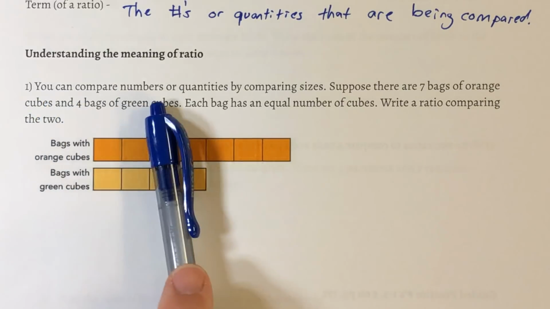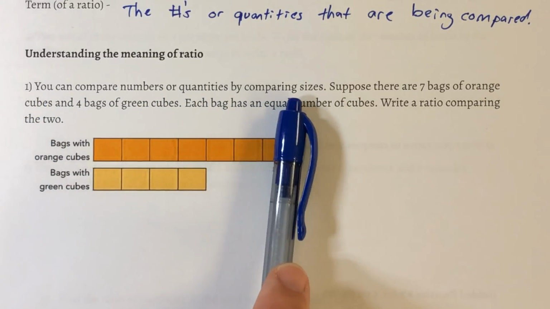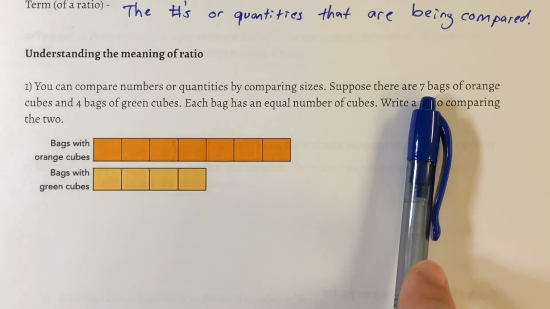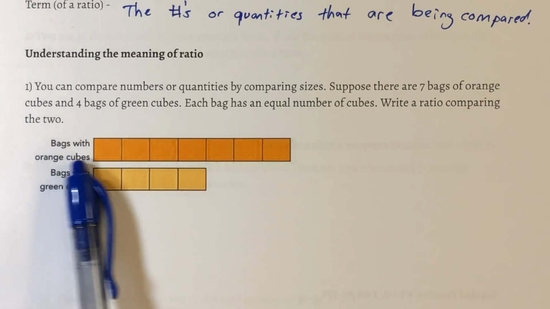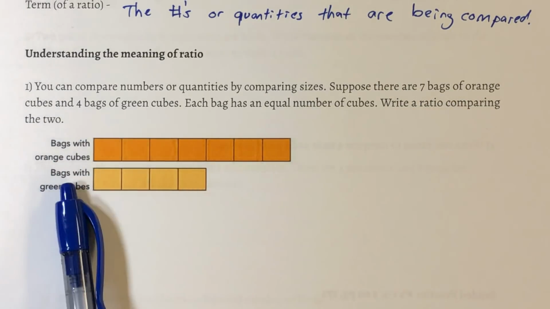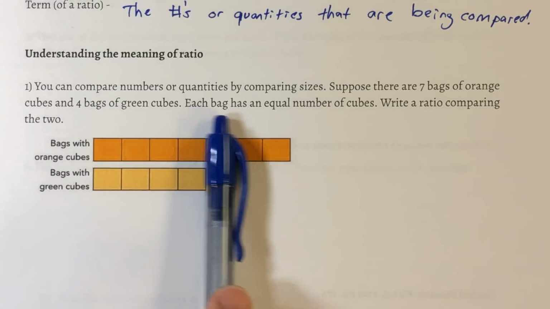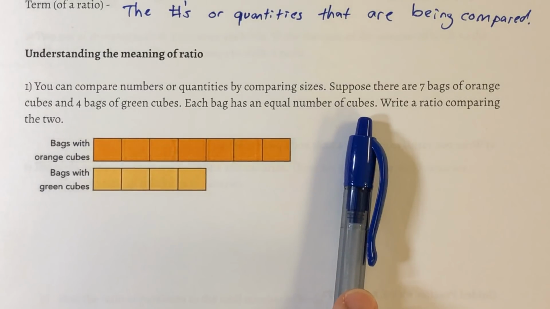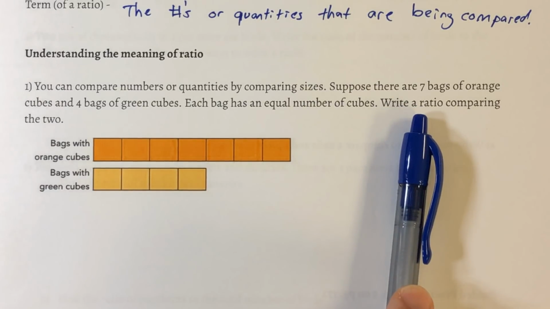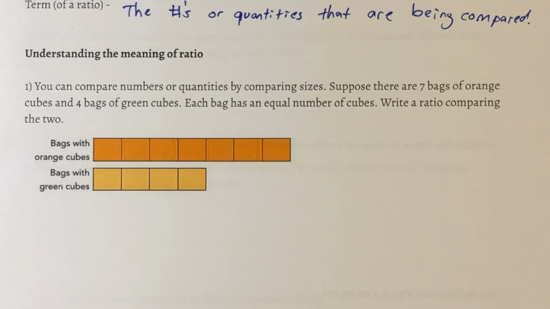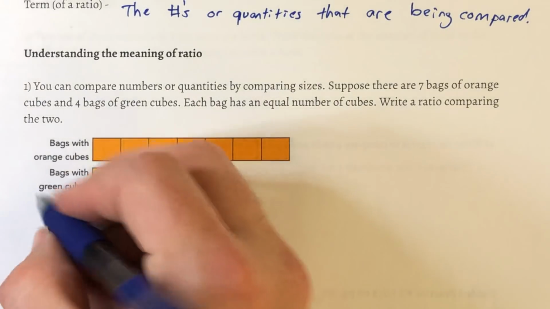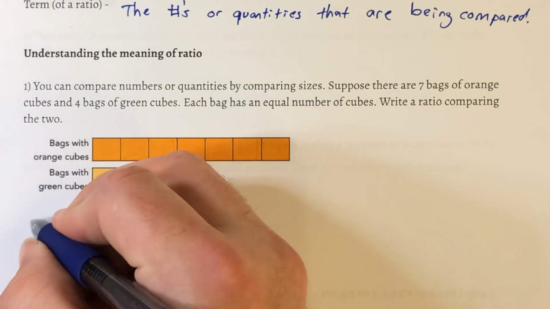It says you can compare numbers or quantities by comparing sizes. So let's suppose there are 7 bags of orange cubes and 4 bags of green cubes. Each bag has an equal number of cubes, and we have no idea how many are in there. Could be 1 each, 2 each, 5 each, who knows. We're going to write a ratio comparing the two.